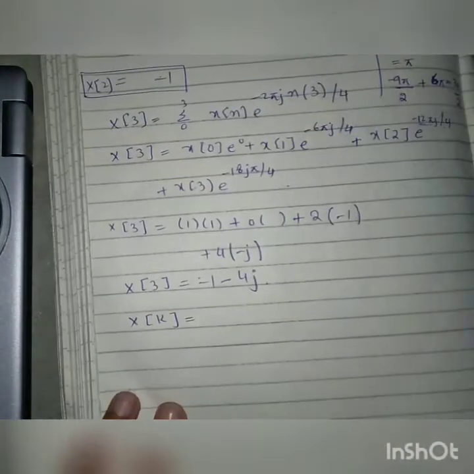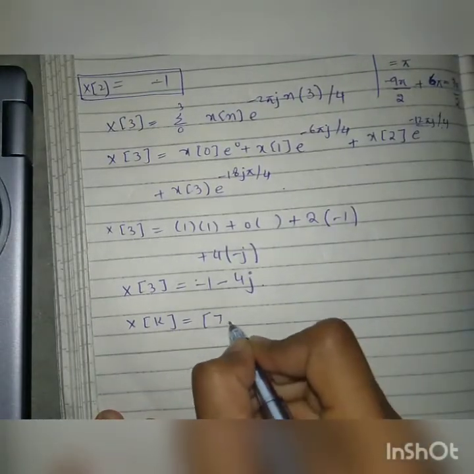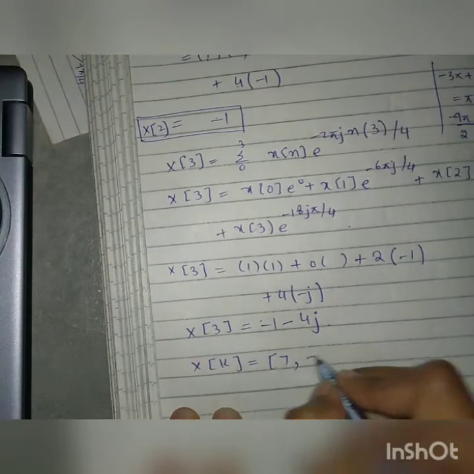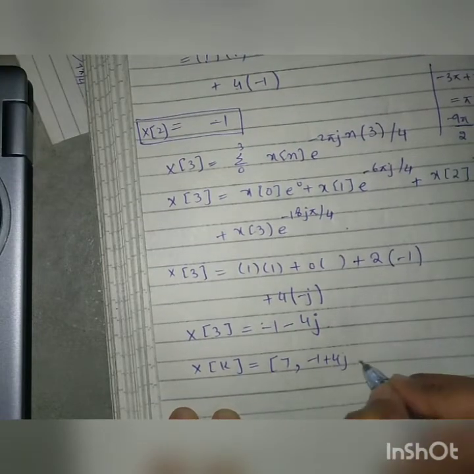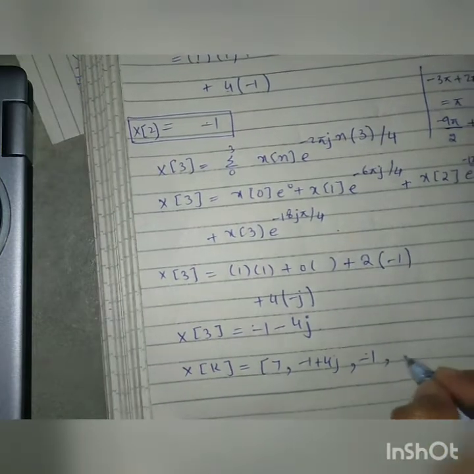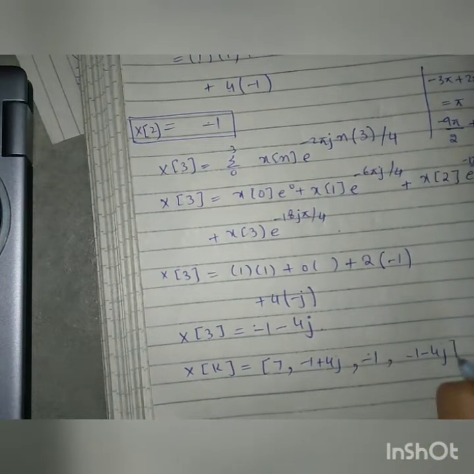Sorry, x of 0 was 7, x of 1 was minus 1 plus 4j, x of 2 is minus 1, and x of 3 is minus 1 minus 4j.